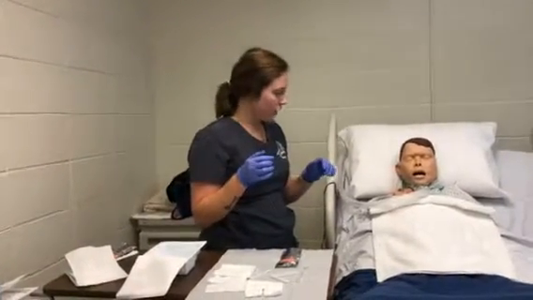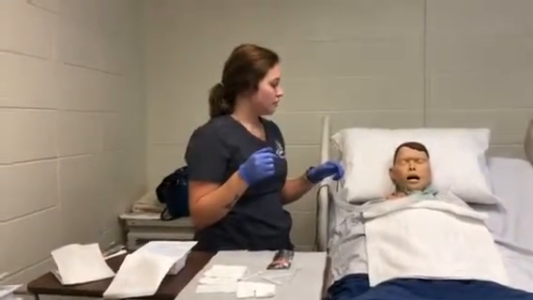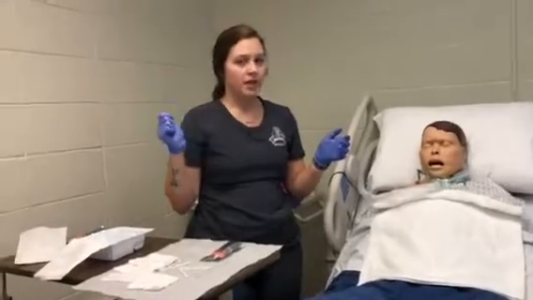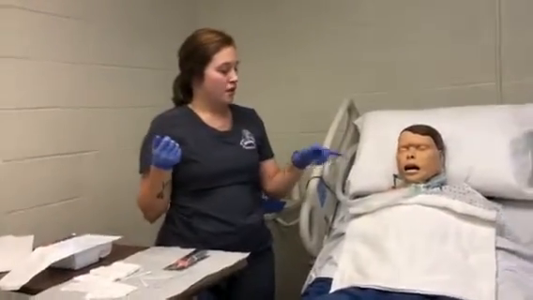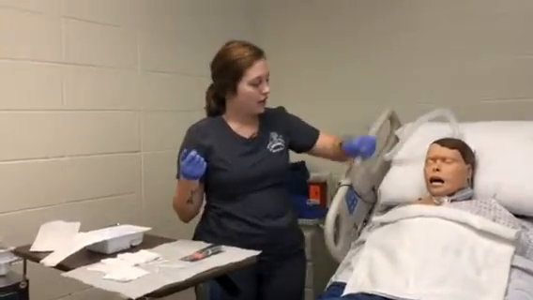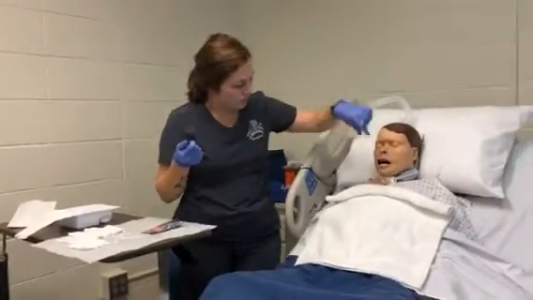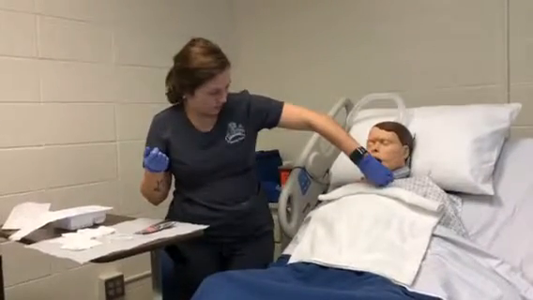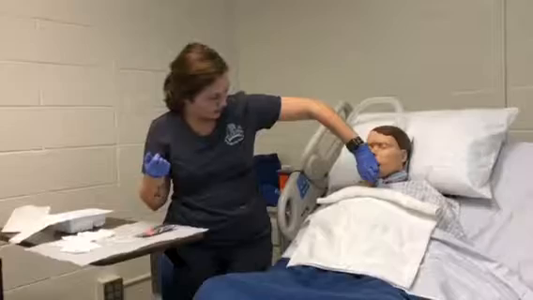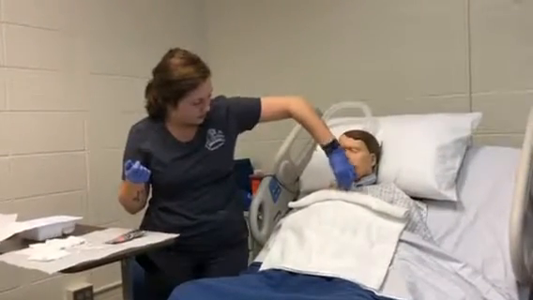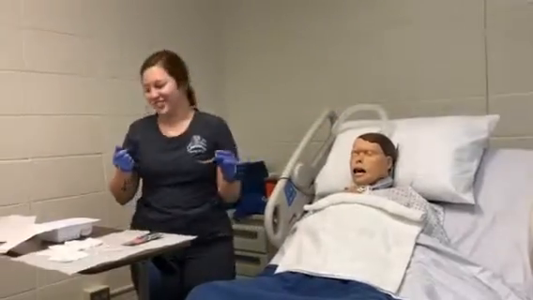Okay, so now I'm going to, again, have one unsterile hand and one sterile hand. My dominant hand is going to remain sterile. My non-dominant hand I'm going to use to move the oxygen out of the way and to remove the inner cannula. It's hard to get these out.